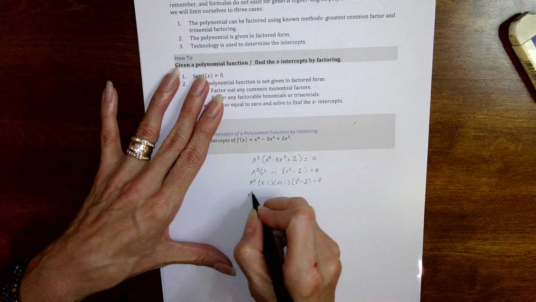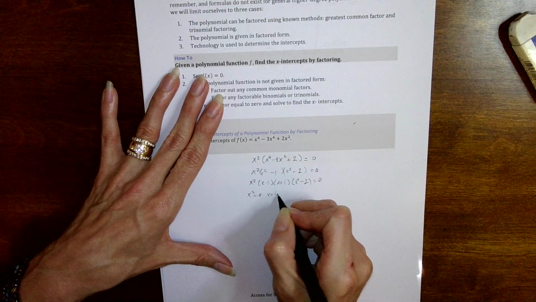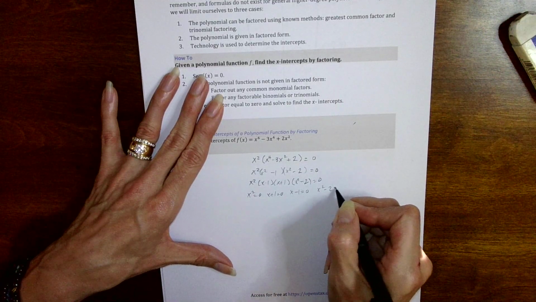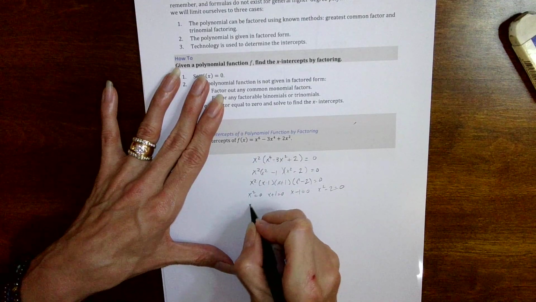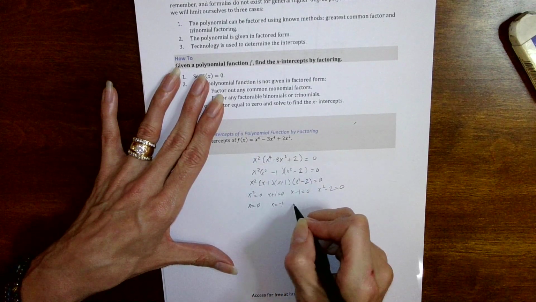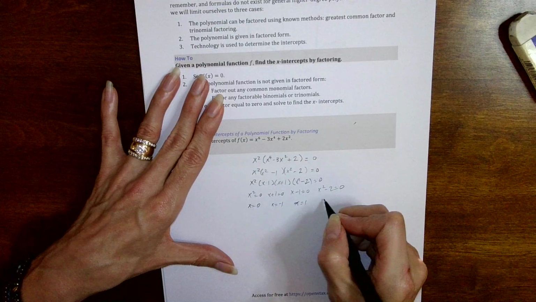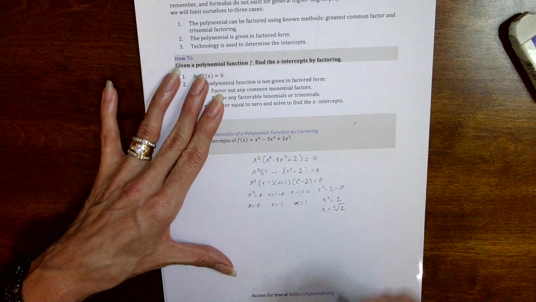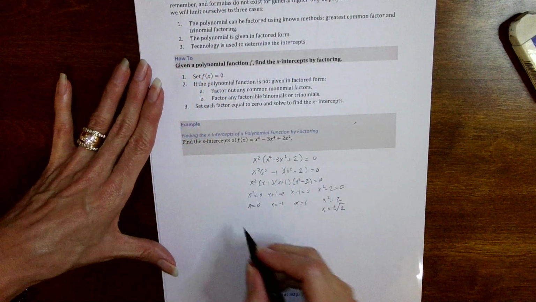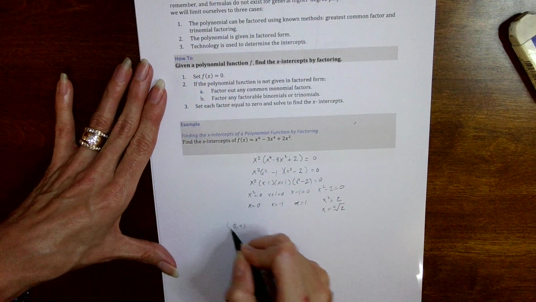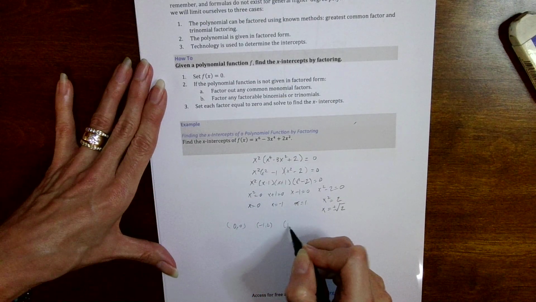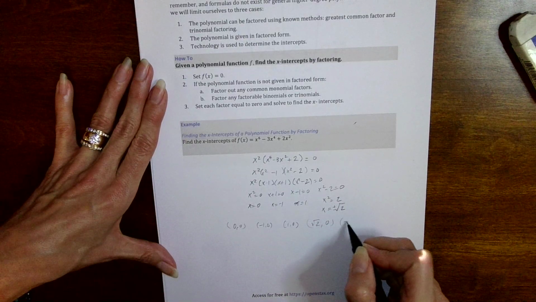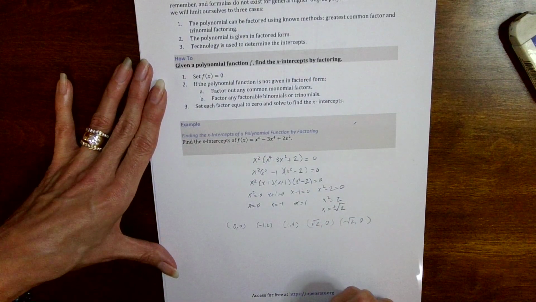So now x squared can equal 0, x plus 1 can equal 0, x minus 1 can equal 0, x squared minus 2 can equal 0. So this is x equal to 0, x equal to negative 1, x equal to 1. This is x squared equal to 2, or x is equal to plus or minus the square root of 2. And these correspond to the points (0, 0), (negative 1, 0), (1, 0), (square root of 2, 0), (negative square root of 2, 0).